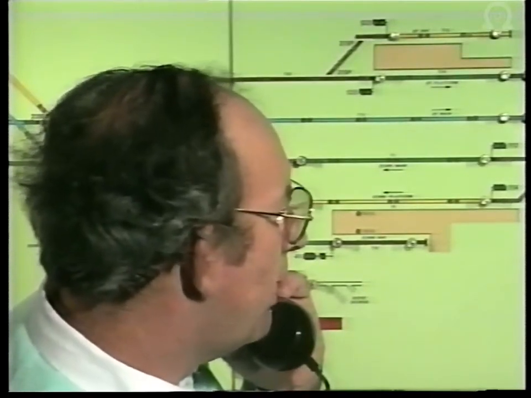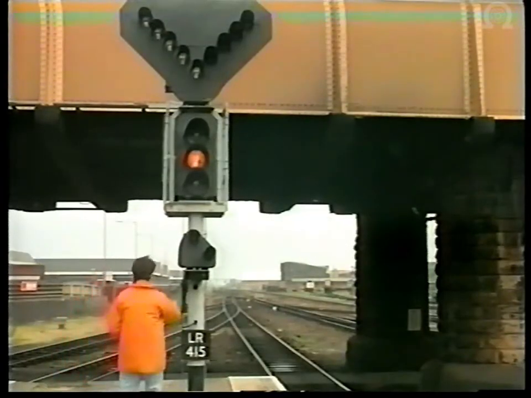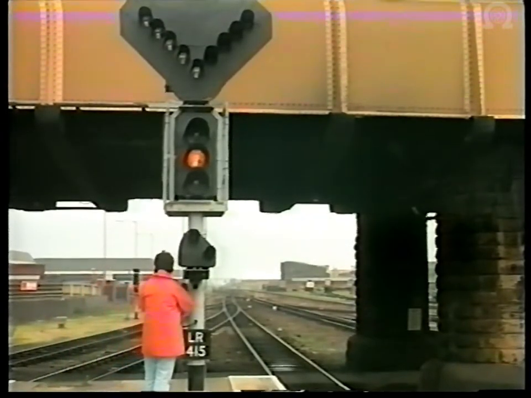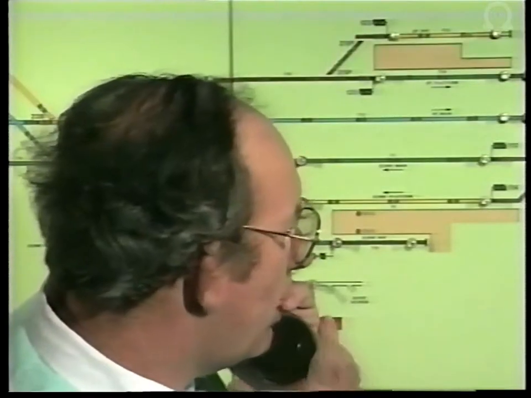What aspect is signal LR415 showing? Signal LR415 is showing a single yellow aspect with a position 1 junction indicator displaying 5 white lights. Okay, Jim.